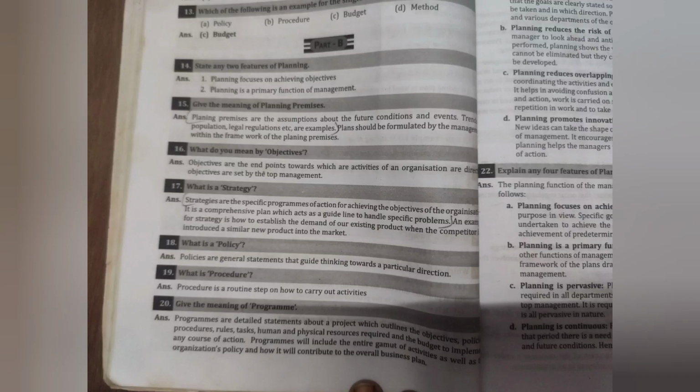What is strategy? Strategies are the specific programs of action for achieving the objectives of the organization. It is a comprehensive plan which acts as a guideline to handle specific problems. So it is a kind of plan itself, but it acts as a guideline to handle specific problems. For example, a strategy is how to establish the demand for the existing product when the competitor has introduced a similar new product into the market.